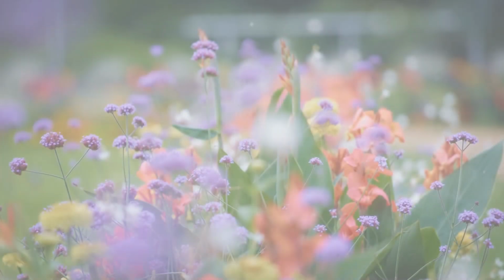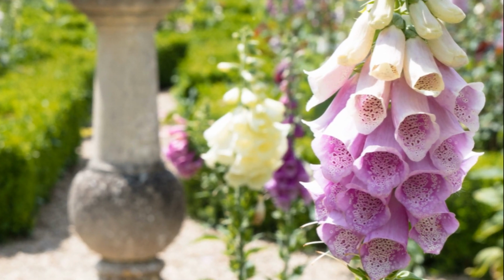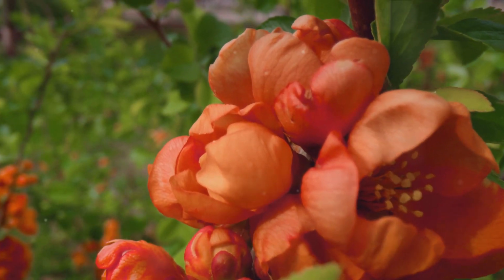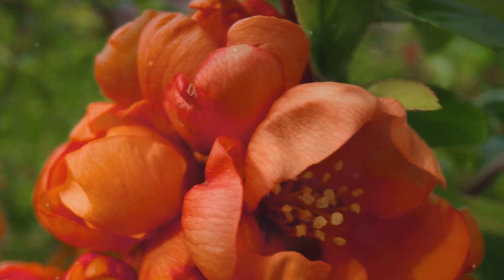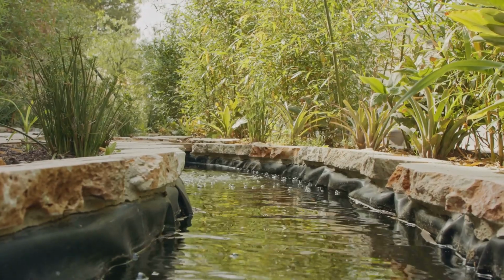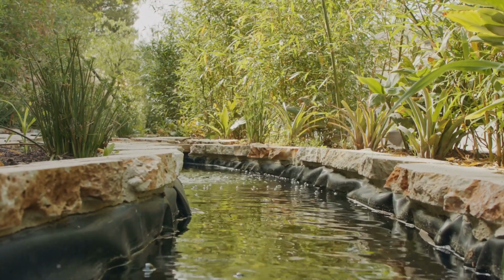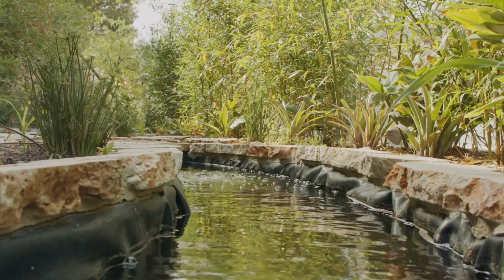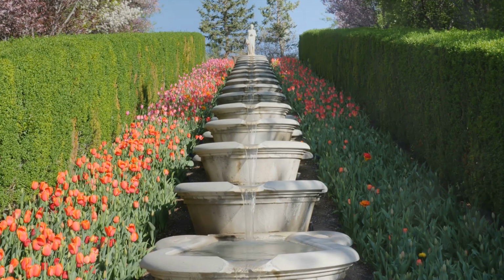Unlock the secrets of creating a garden that sings with beauty. Discover the art and science behind harmony, contrast, and color. Welcome to a world where nature's palette paints vibrant scenes and the rustling leaves compose a soothing melody. Where gardens are not just plots of land, but living, breathing masterpieces. A world where every bloom, every stone, every ripple in the water contributes to a grand design.